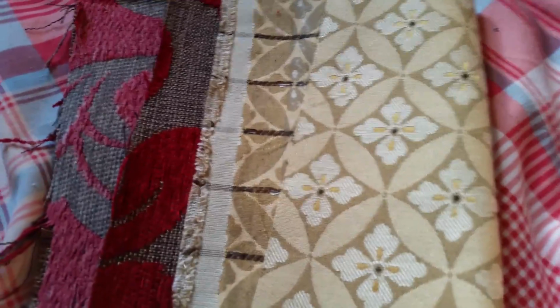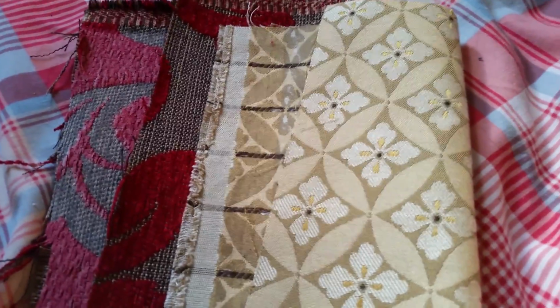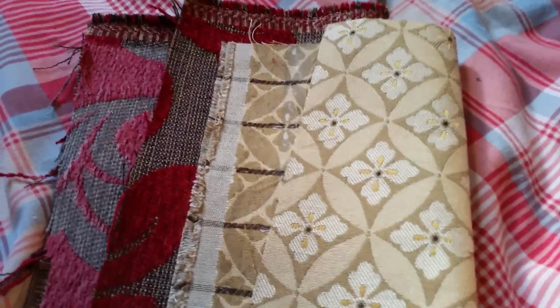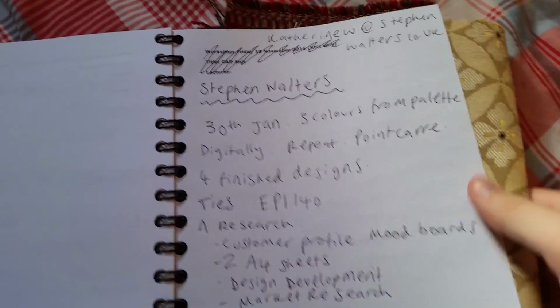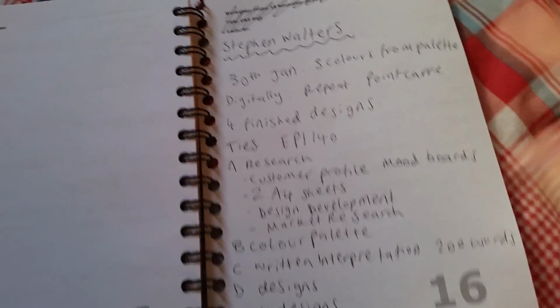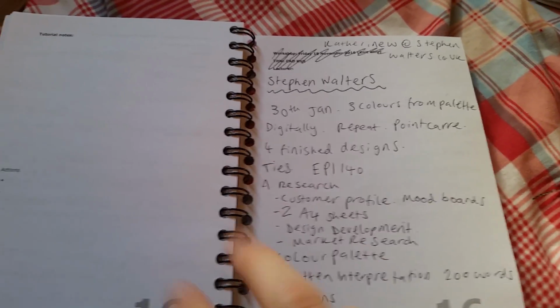So this week's sort of been tying up loose ends, sorting out my files mostly, and getting stuff a bit more organised. We've had briefings. I had a briefing about Stephen Walters, which is the silk ties, which I think I'll do over Christmas.